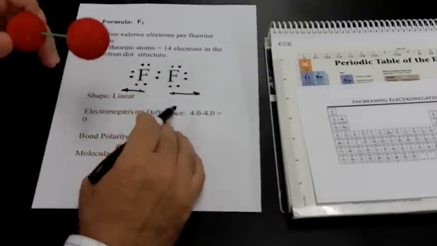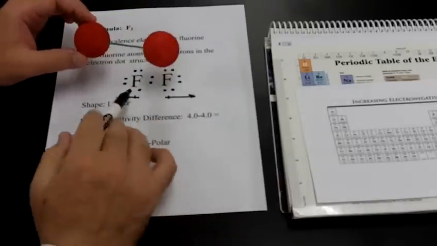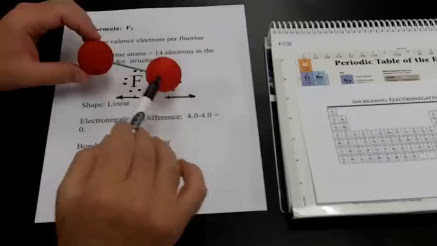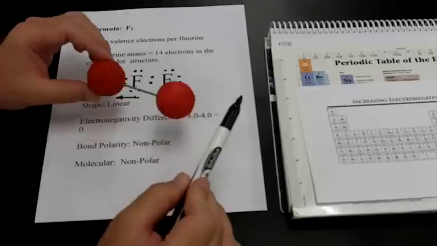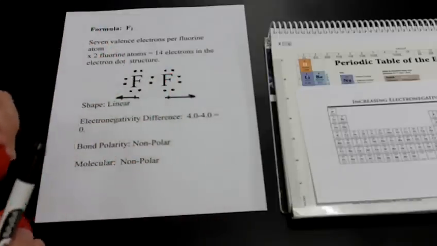So the tug of war is a stalemate. The tug of war is not being won by either fluorine. It's perfectly symmetrical. So the bond is nonpolar, but the molecule is nonpolar as well. So that takes care of fluorine.